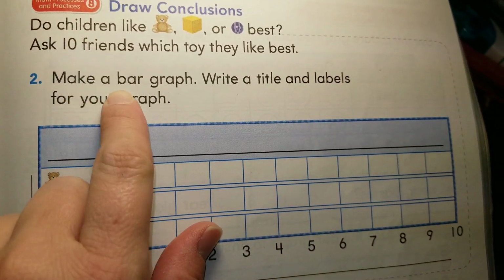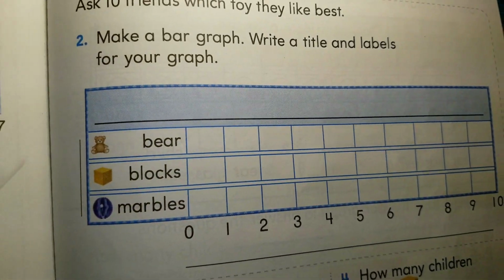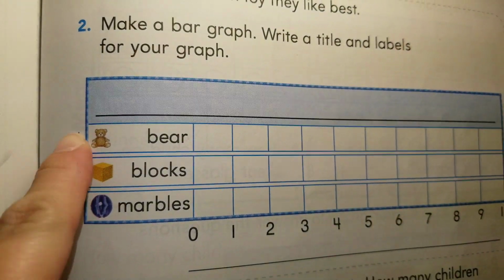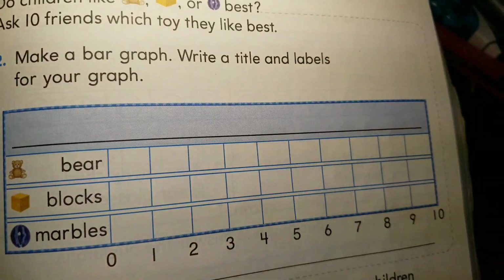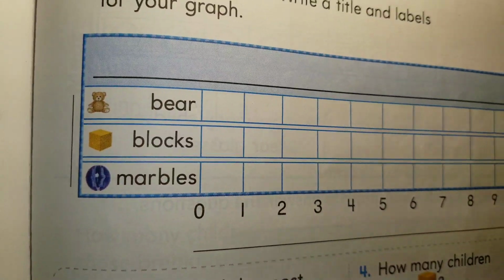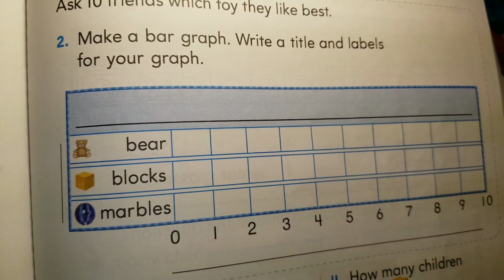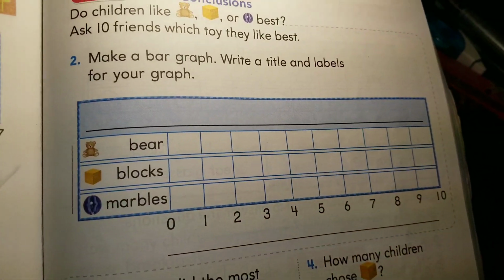So here we go. Make a bar graph. Write a title and labels for your graph. So we need to write a label here, and we need to write a title. It says bear, blocks, and marbles. How about if we title this graph, which one is your favorite toy?